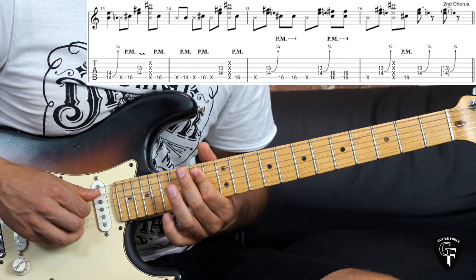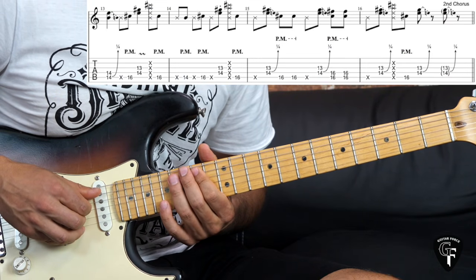Okay, so here the beginning is exactly the same as what we did for the main riff.